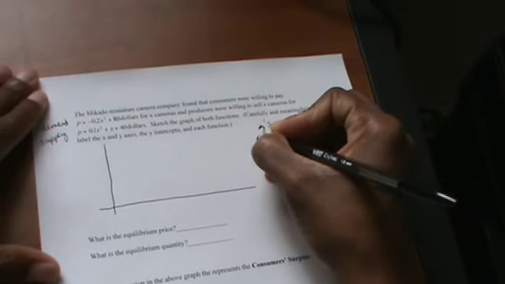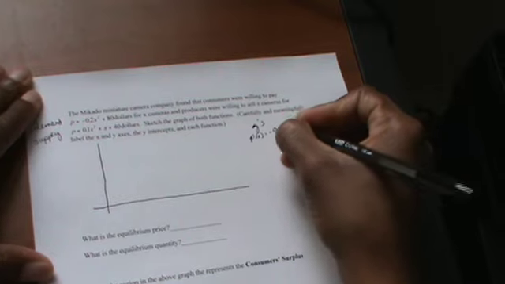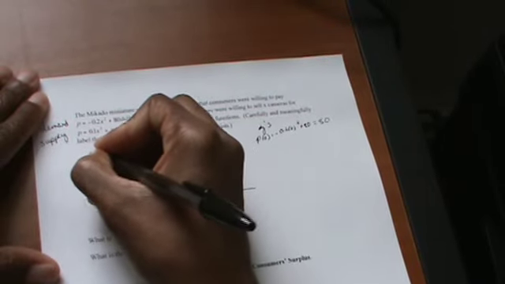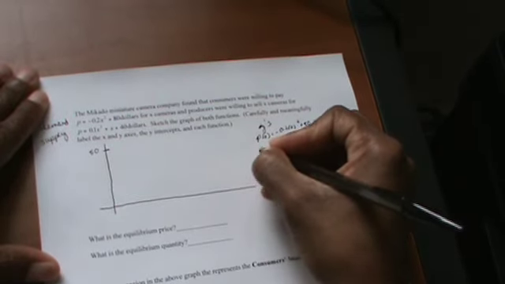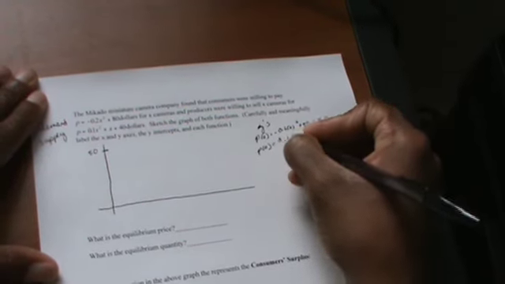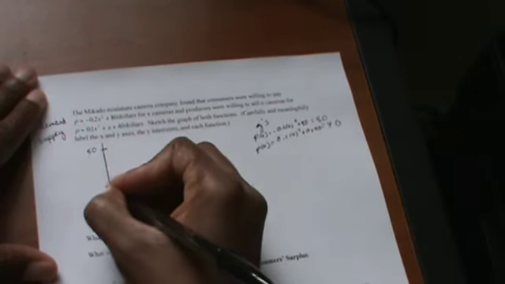So let's do P of 0 for this first one: negative 0.2 times 0 squared plus 80. So this means that you should be hitting at 80. And let's do the other one: 0.1 times 0 squared plus 0 plus 40, which means that you should also be hitting at 40.